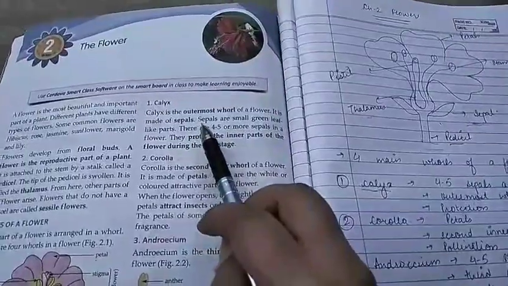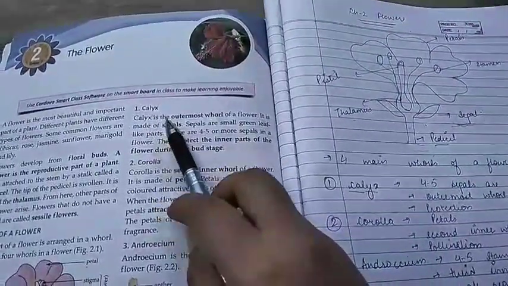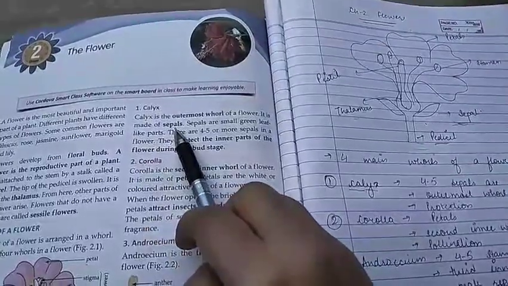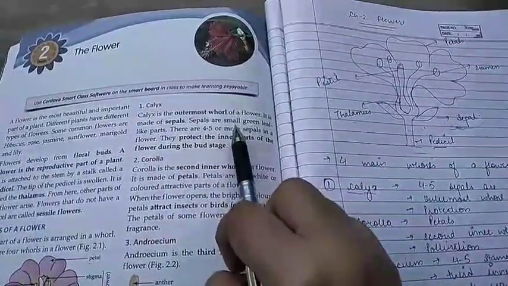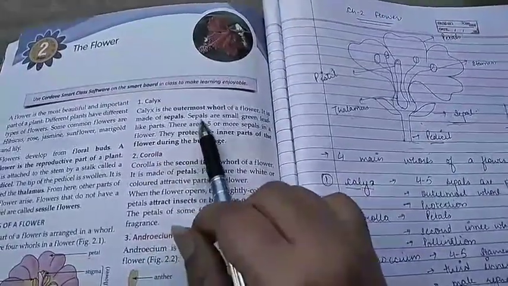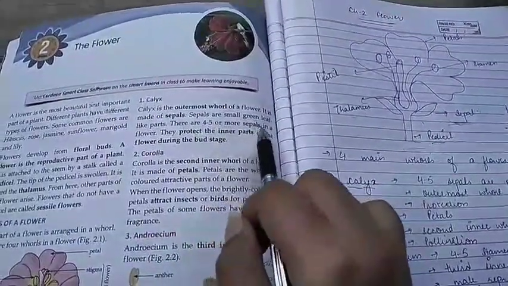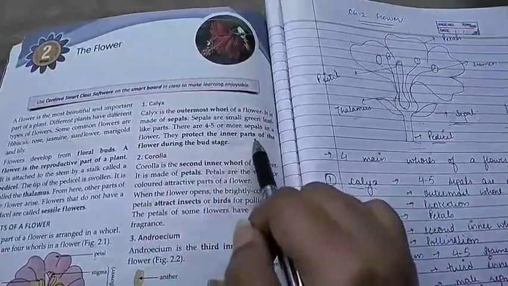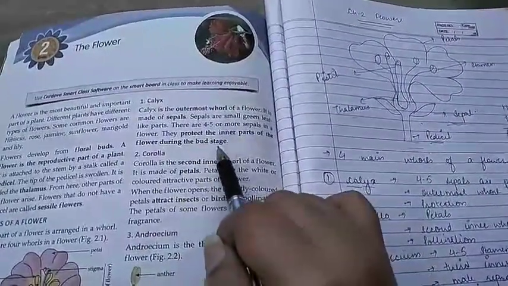This is the part calyx. Calyx is the outermost wall of a flower. It is made up of sepals. Sepals are small green leaf-like parts. There are 5 or more sepals in a flower. They protect the inner part of a flower during the bud stage.